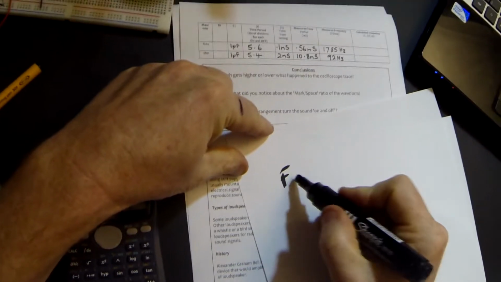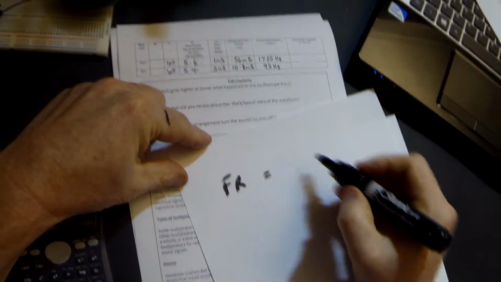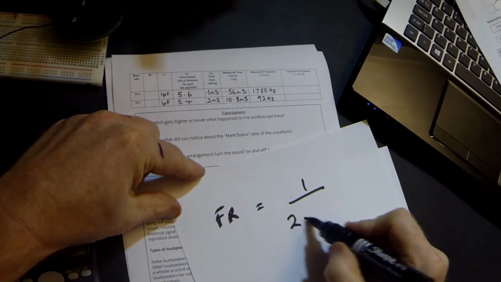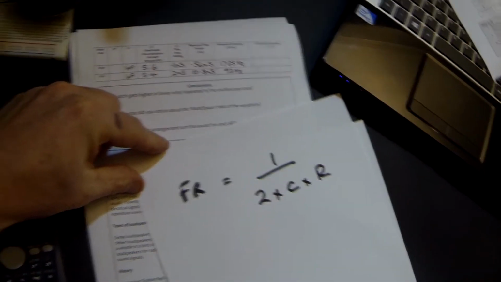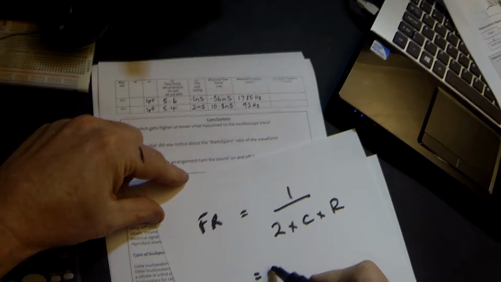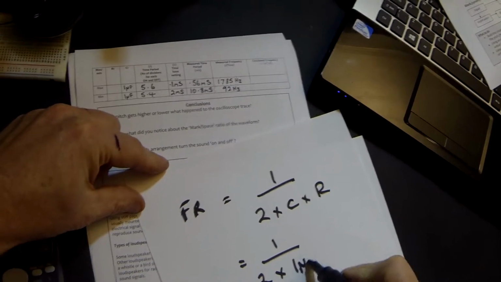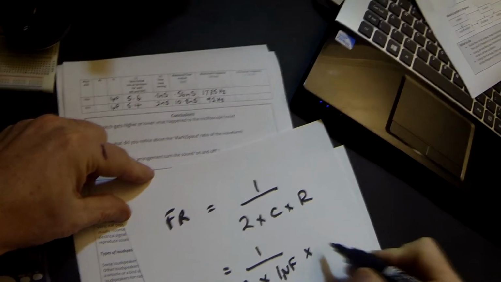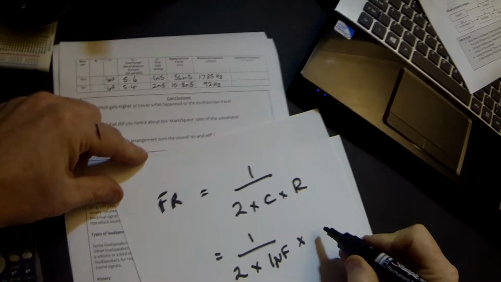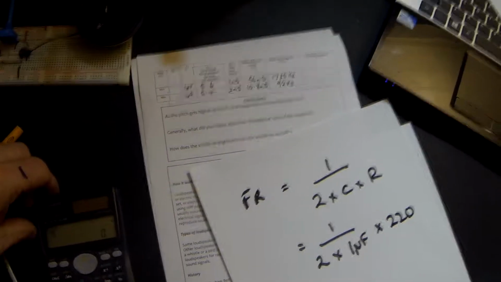So we know that the frequency of this circuit is equal to 1 over 2 times C times R, where C is equal to 1 microfarad. So 1 over 2 times 1 microfarad times R. Well, let's work out the minimum value of resistance, which was 220 ohms first of all.